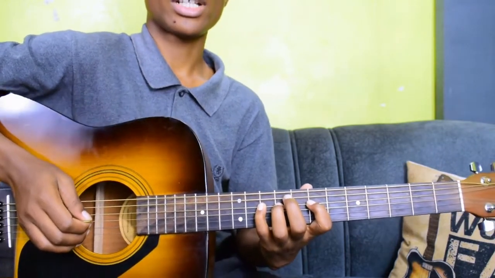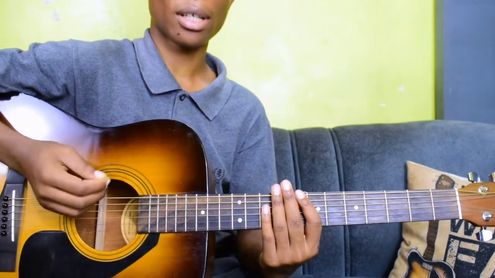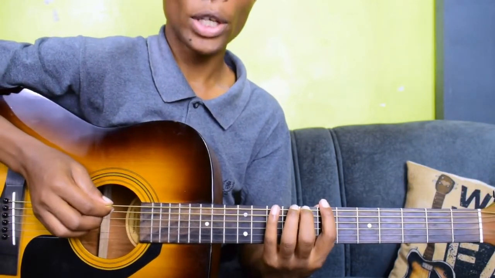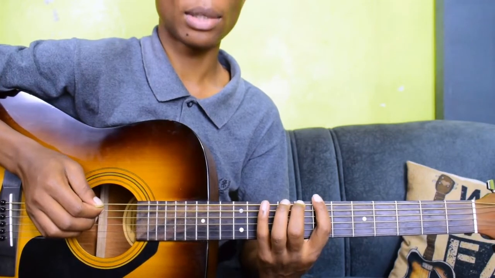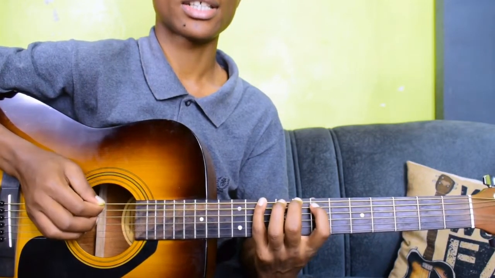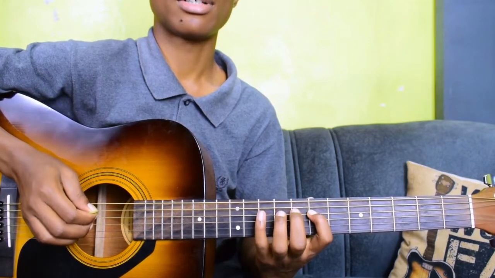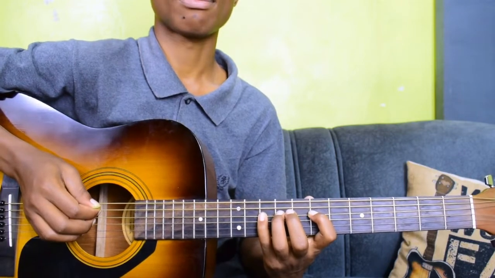Okay, so we have this. So once you've understood these notes, now you can try playing them using the alternate pick technique. Okay, so when you play the C down, play the D up. Okay, the next note down, the next up, down, up, down, up.